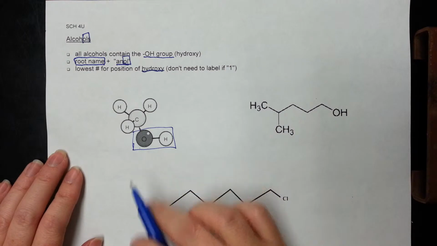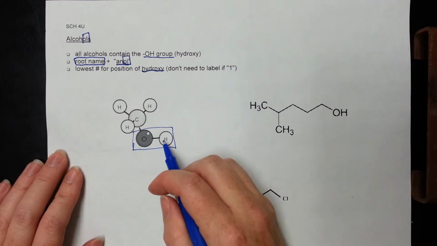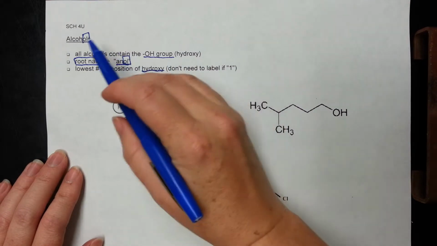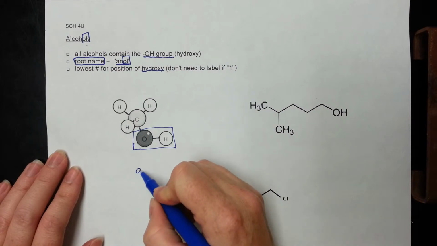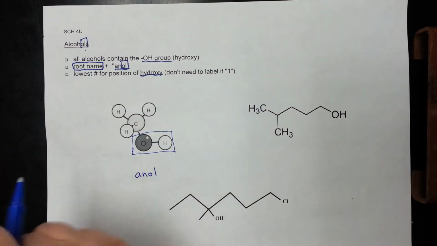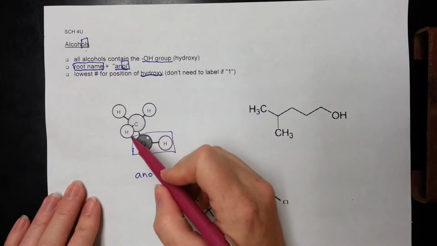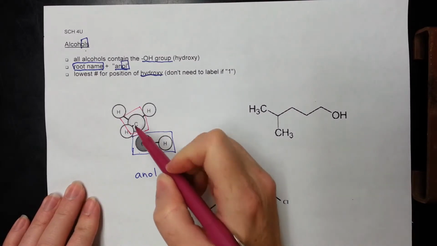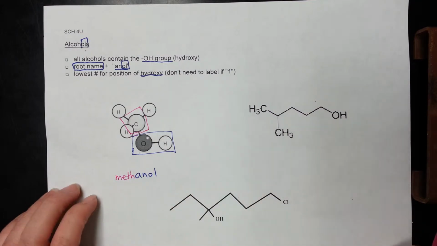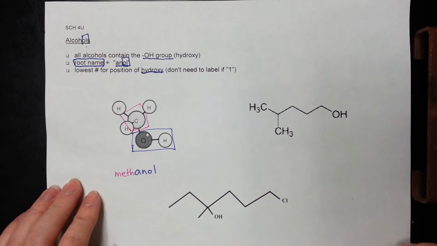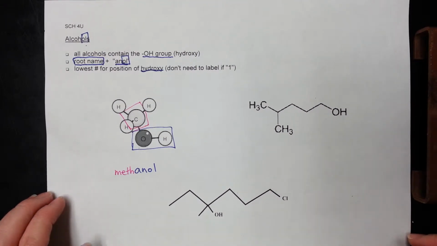To name, I will name exactly the same way we have been doing. My hydroxy group indicated means it's an alcohol, which means that I'm going to end in -anol. So I write -anol. I then indicate the longest continuous carbon chain for my backbone. In this case, it is a 1-carbon chain, and so therefore gets the root name meth. This is methanol. Note I did not write a number 1 since it is on the first carbon.